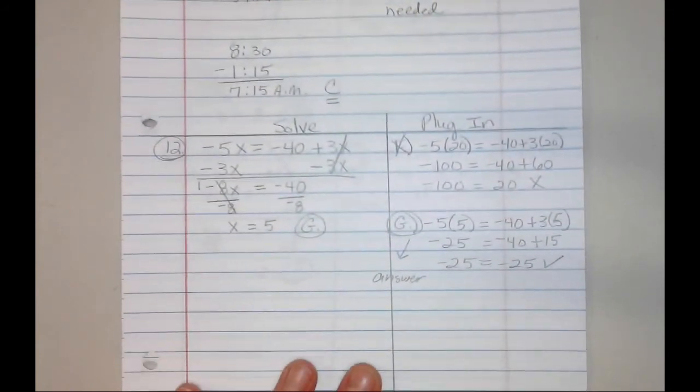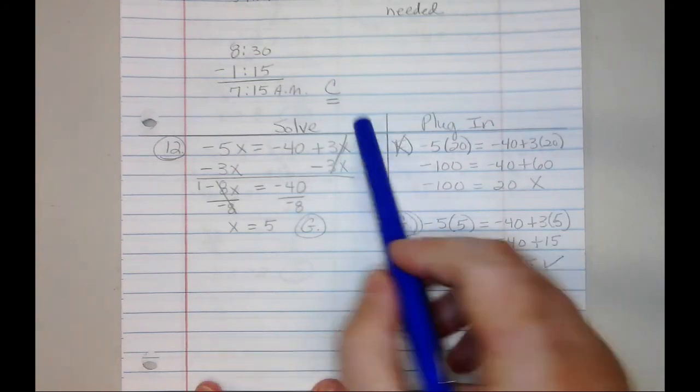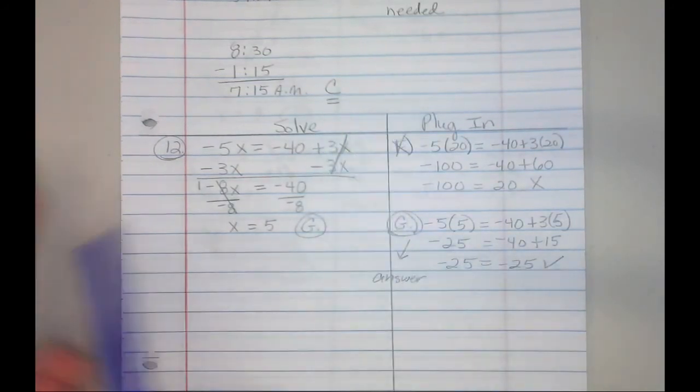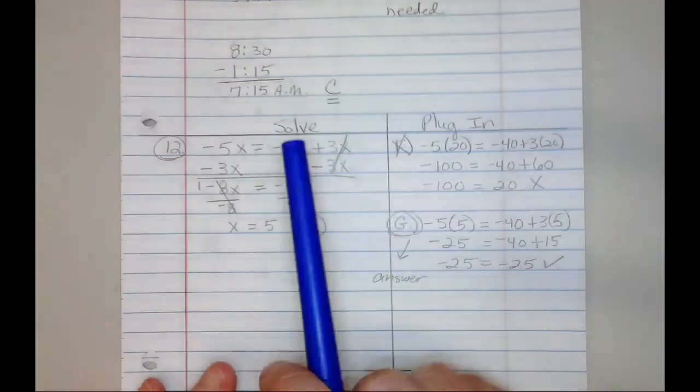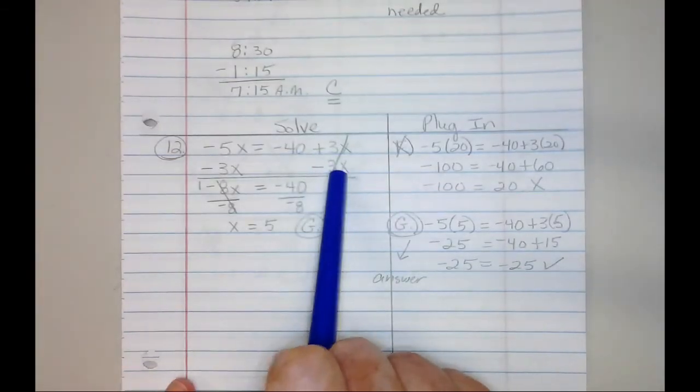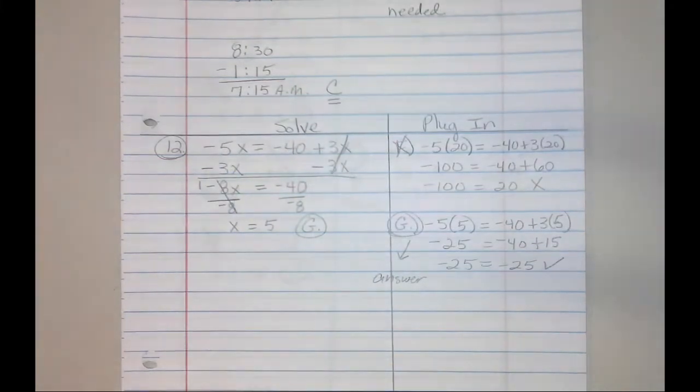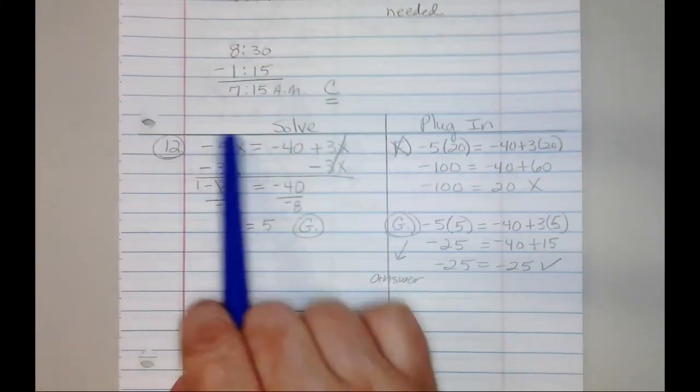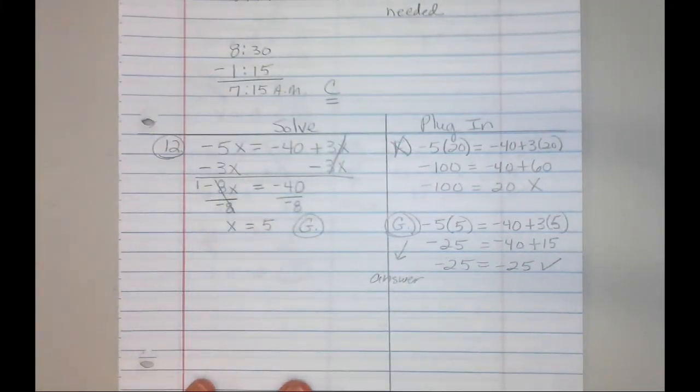Okay, continuing our solve and plug. Number 12 says negative 5x equals negative 40 plus 3x. So we want all of the things with the letter x on one side and all the things without a letter x on the other. So I'm going to choose to move the positive 3 over, but you could have chosen to move the 5. I wouldn't necessarily move the 5 because it's already over there by itself.